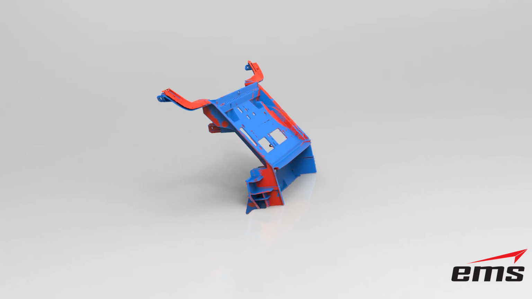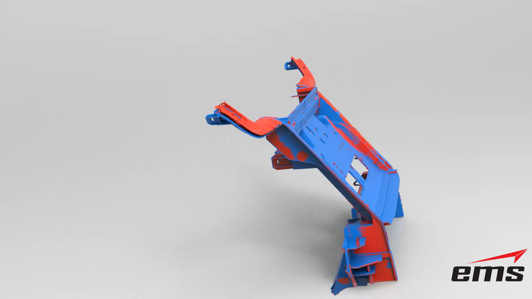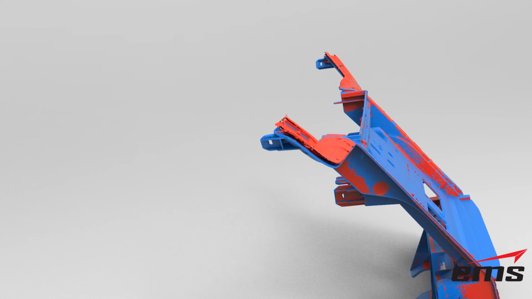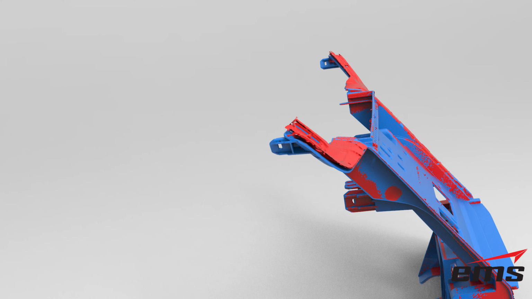And when you line the two data sets up, you can see, especially up in these areas, there is a gap between the two parts. So that needs to be studied and analyzed to make sure that's not too drastic of a movement when we place that in the fixture, and we're not deforming the part too much.